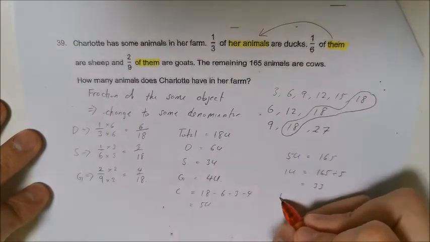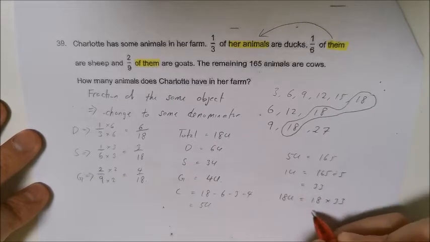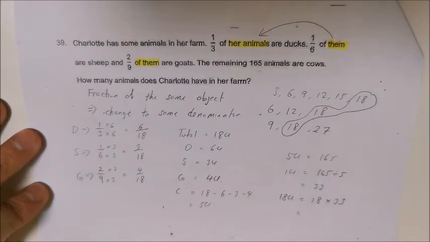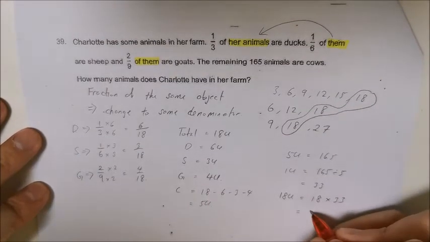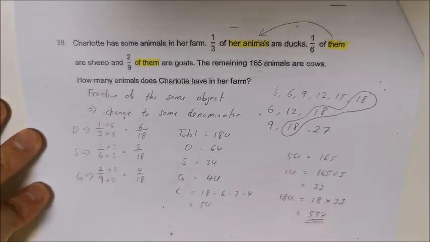So in her farm, isn't it 18 units? So just 18 times 33. Okay, so 18 times 33, I have 594 animals in total.